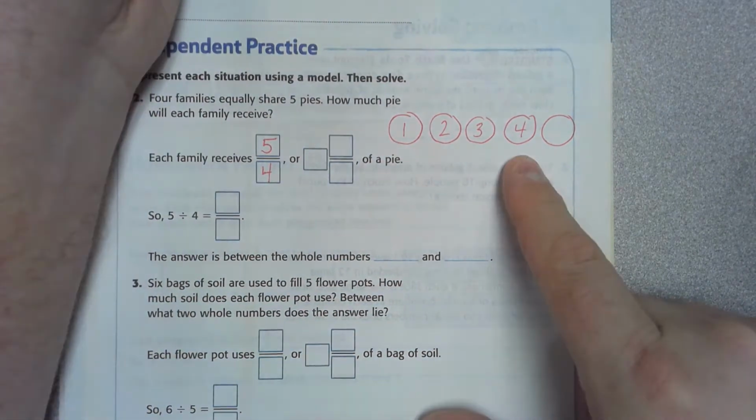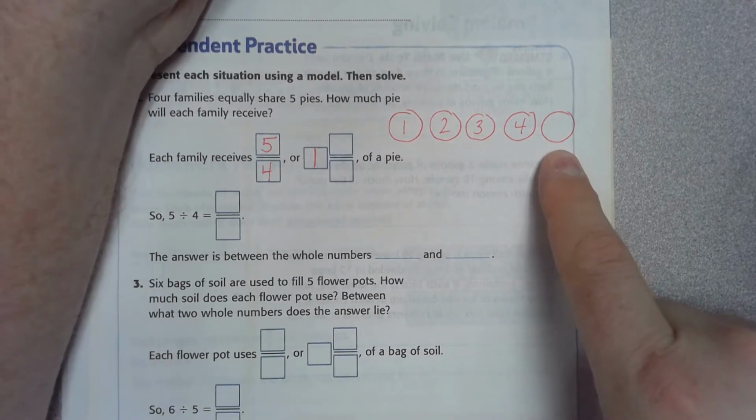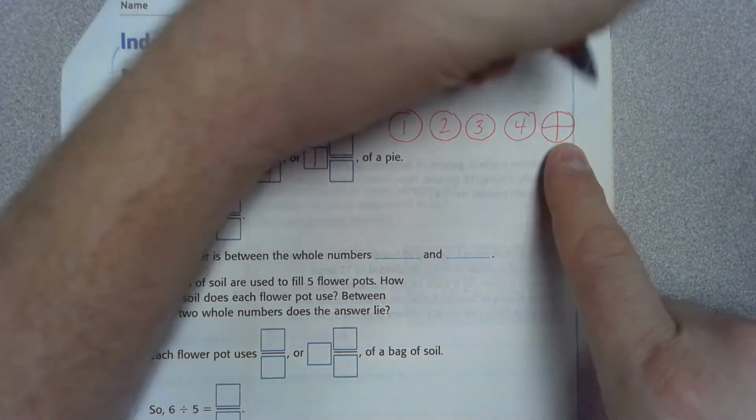So they all get a whole pie, right? They all get an entirely whole pie. So that's going to be 1 whole pie they get. Now we have to divide this last pie up amongst the 4 families. So we divide this pie right here into 4 sections.